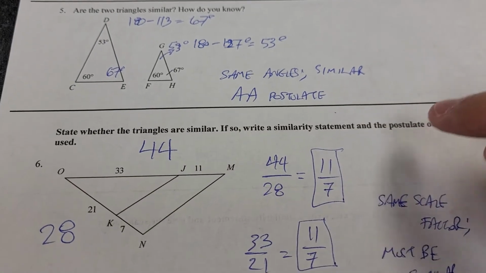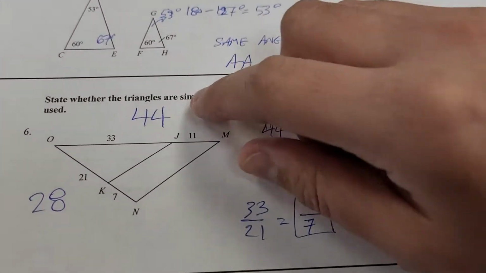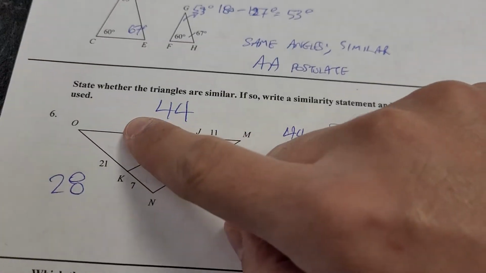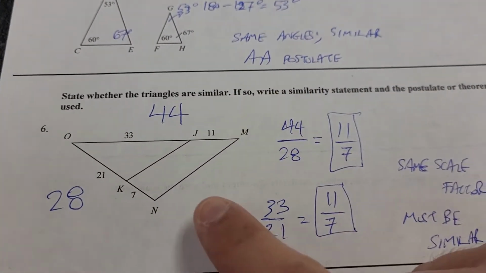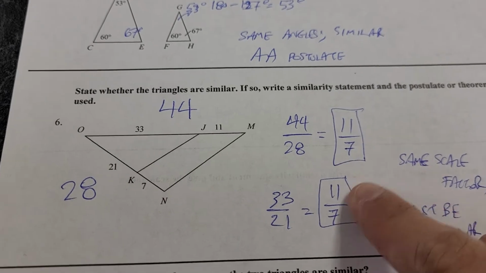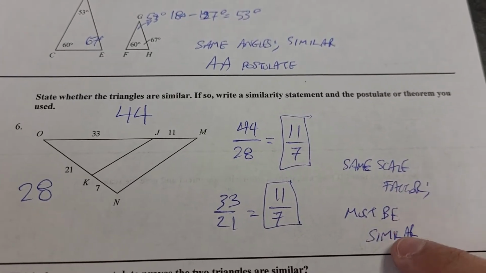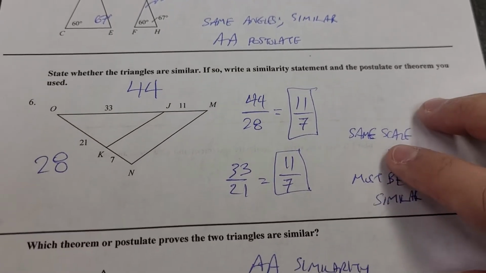So that's the way that's going to be. 33, you could have had 33 over 21, which is 11 over 7. It's going to be the same thing. So 44 over 28, you can see, is also 11 over 7. You have the same ratios, so they have to be similar.